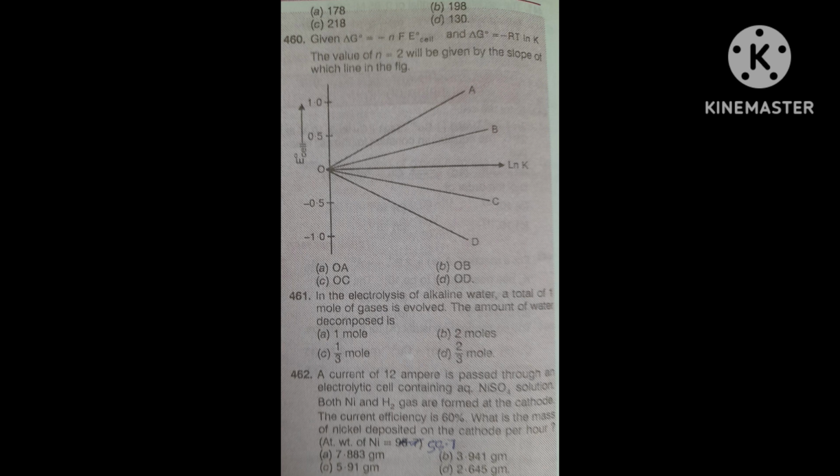Now I am giving you the explanation of how you will solve it. Here you can see in the question 2 expressions are given. Both are for standard delta G. One is minus NFE, where E is standard E cell. And the other relation is standard delta G is equal to minus RT ln K. Both are standard delta G. Then equate them. Then what will you get?